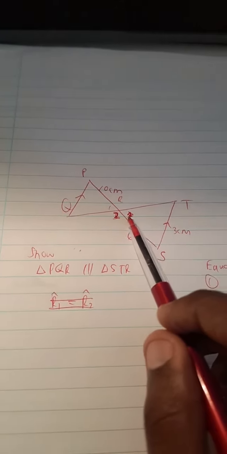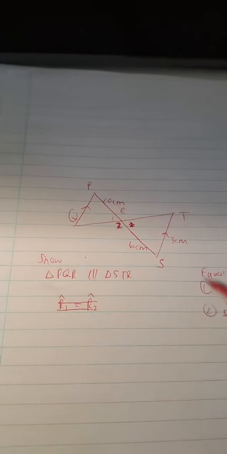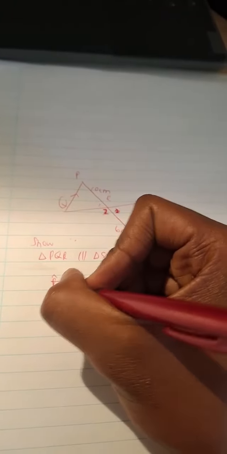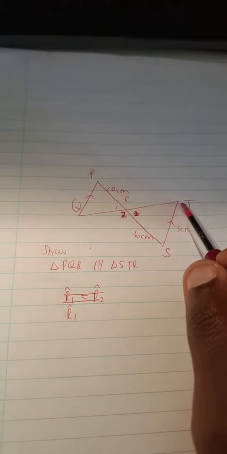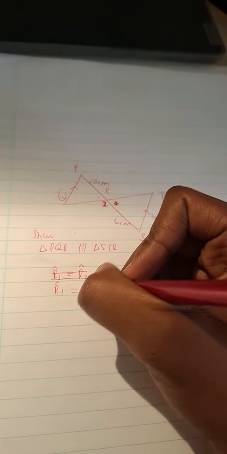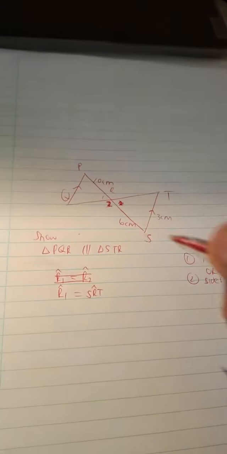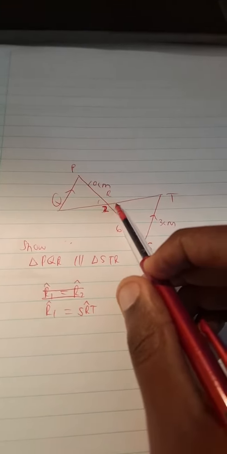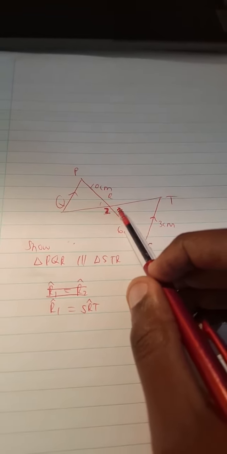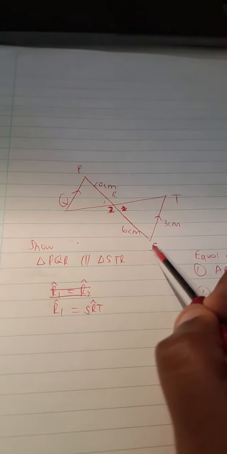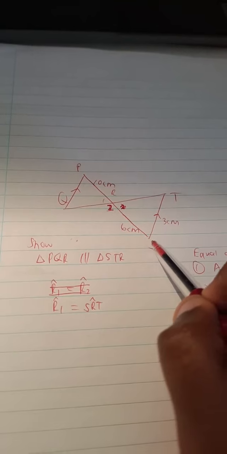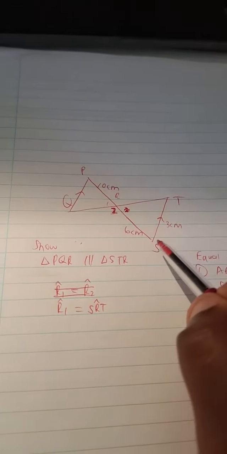So angle R1, because we are given it as angle R1, is equal to angle SRT. Remember, if we don't have a number to indicate an angle, we can use the direction of the letters.